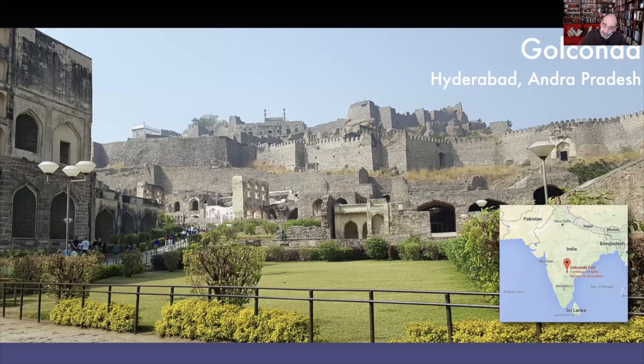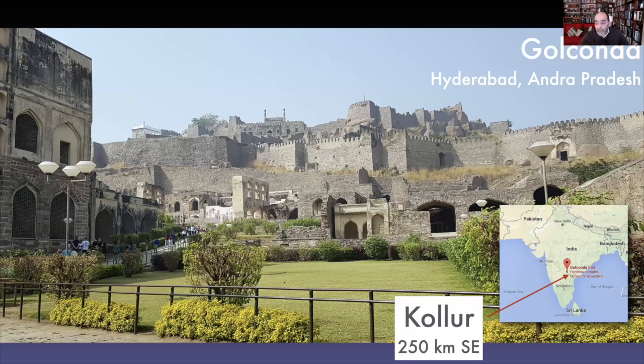You had diamond mines about 250 kilometers southeast of the citadel, in a place called Kollur. So around Kollur, you did have alluvial diamonds, and the Kollur area had mines. Golconda, no mines. So when you see Golconda mines, it's wrong, because Golconda was only a fortress where diamonds probably were kept. There is no single diamond mine in Golconda itself. They are really far away.